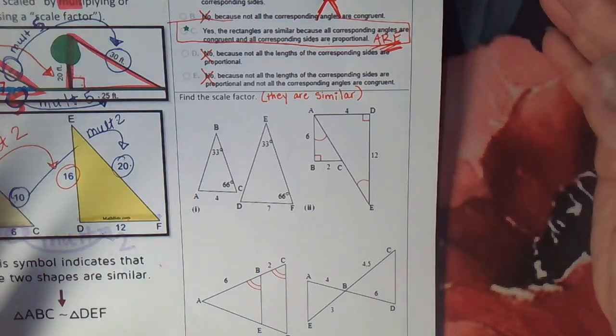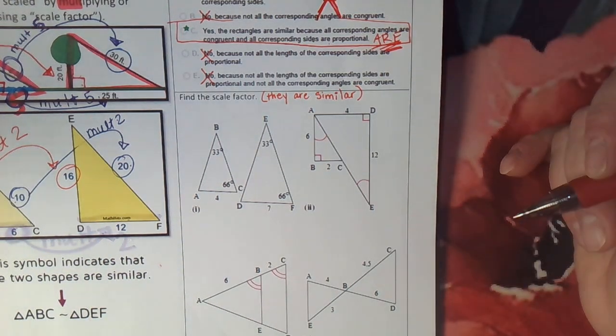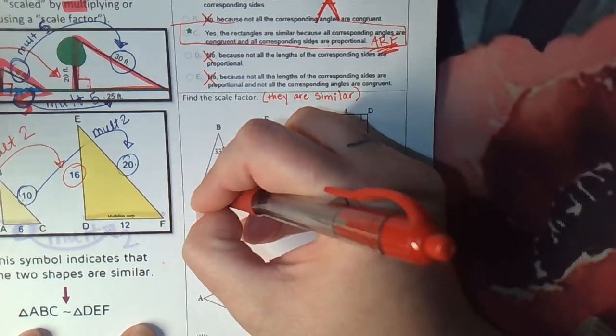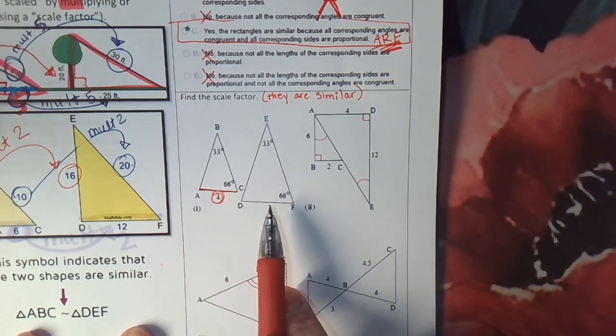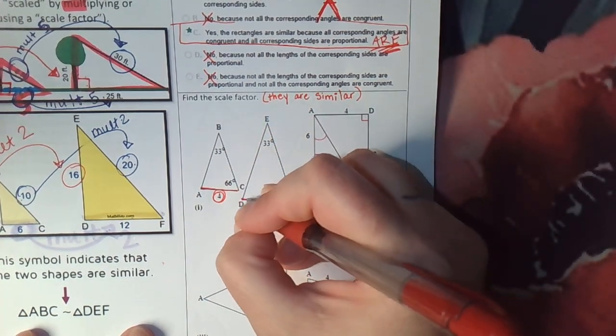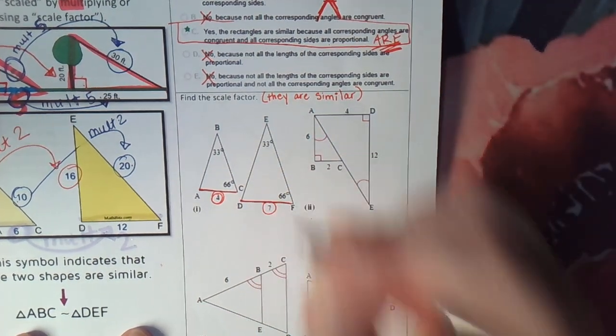So we're going to look for two sides of the same triangle. Okay, so I see this 4 down here, and I'm going to compare it with the 7, because those are the same sides of the triangle.